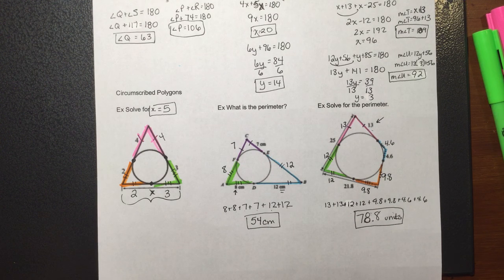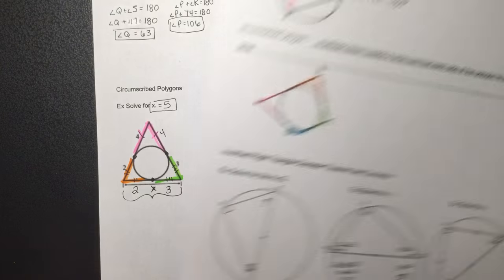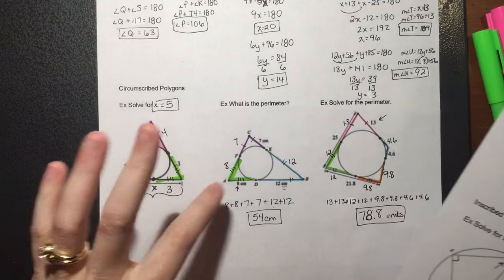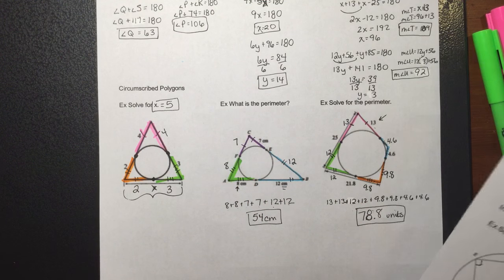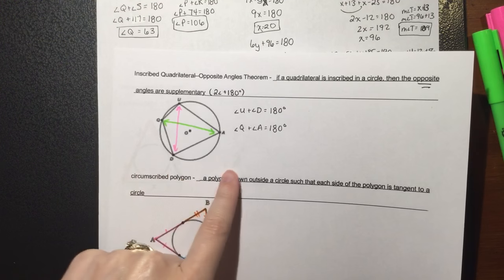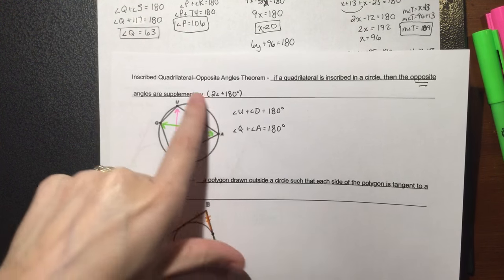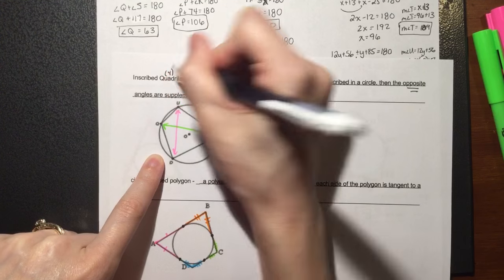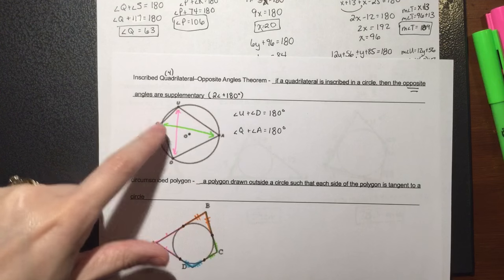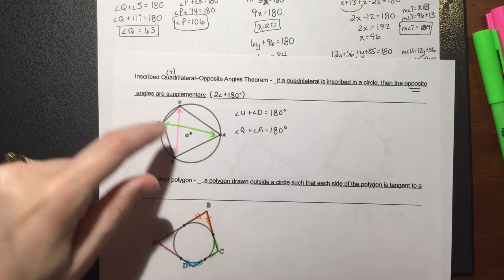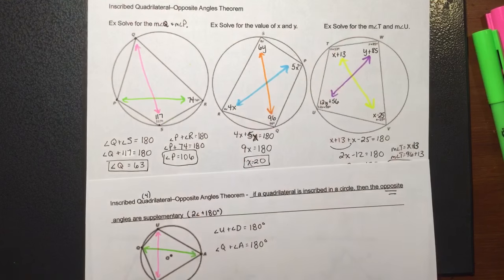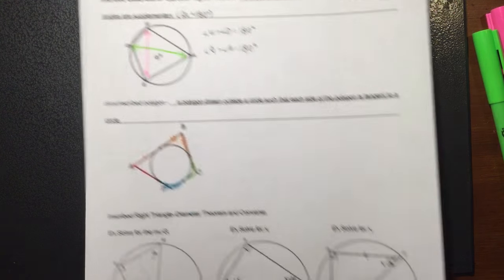Okay, and these three are good examples for the circumscribed polygon, where they could ask you to either solve for just one of the sides or for the whole entire perimeter. And then we also talked about our inscribed quadrilaterals, which tells us if we have a four-sided shape, remember quadrilateral means four-sided shape, inside of a circle with all the vertices touching, opposite vertices are going to be equal to 180 degrees, and we did those examples right there to go along with that.